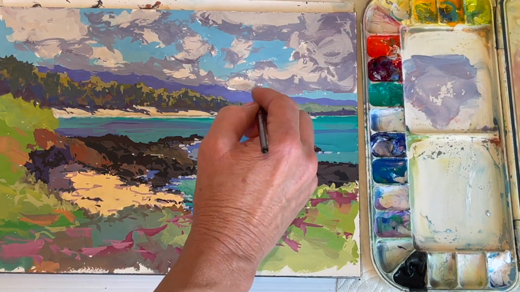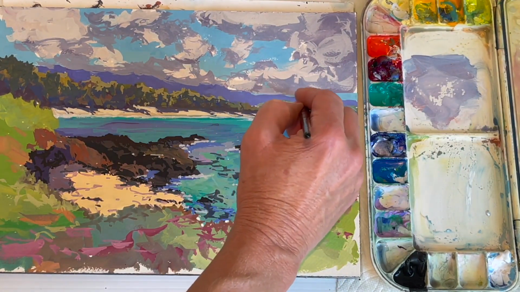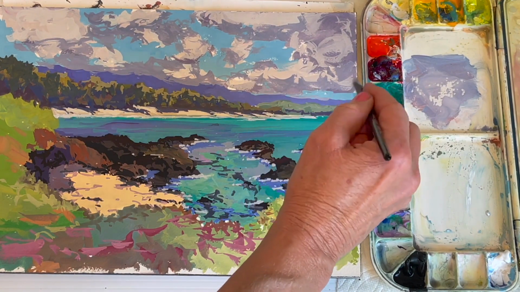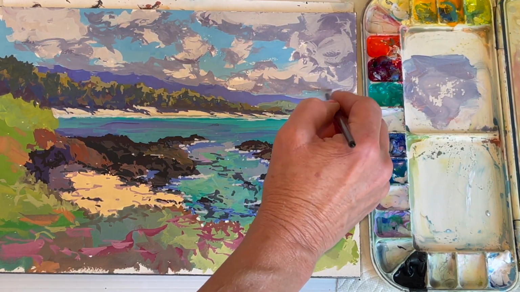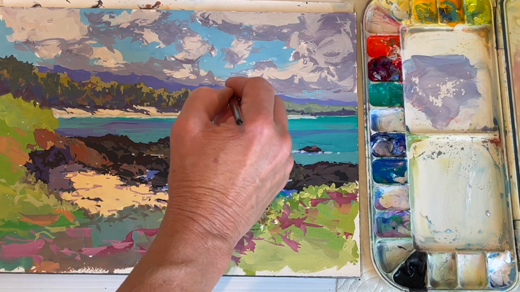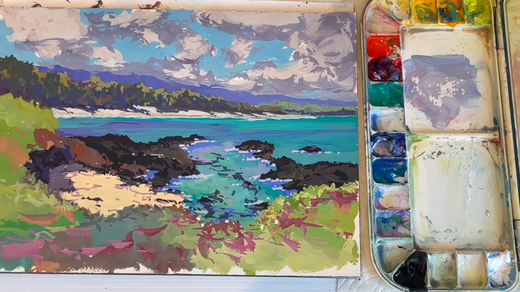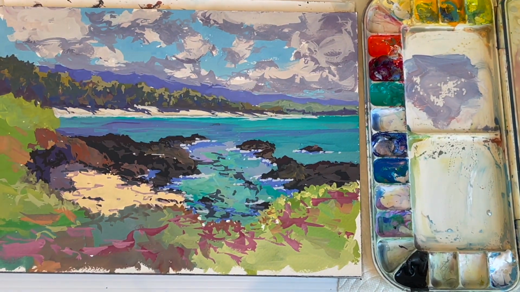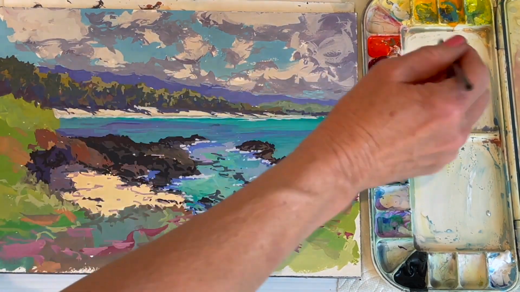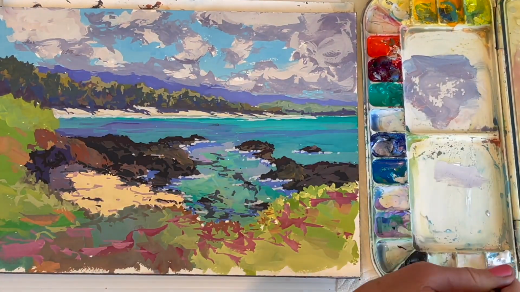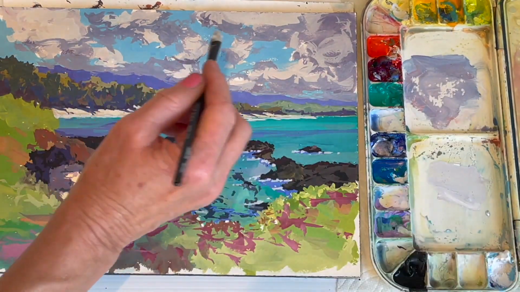So I'm going to bring some of that nice light violet down in here. Still leaving a tiny bit of blue showing, but coming right down to the mountains. And that helps the mountains look like they're miles and miles away.